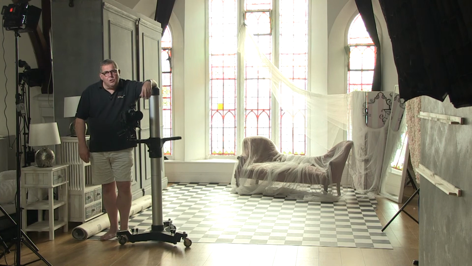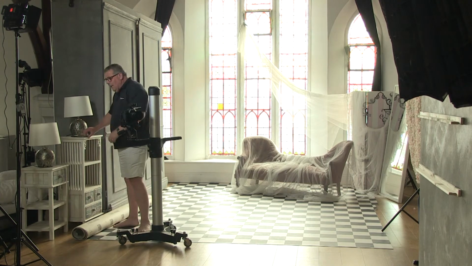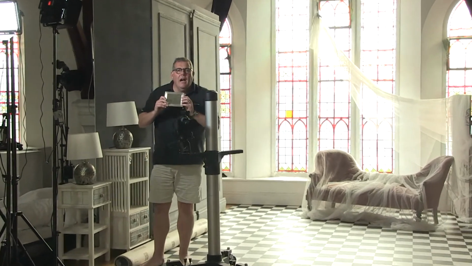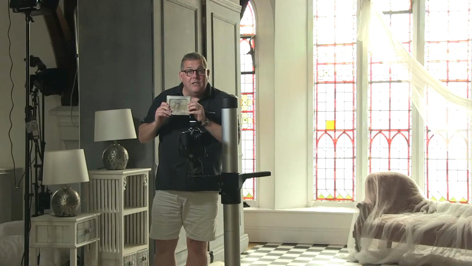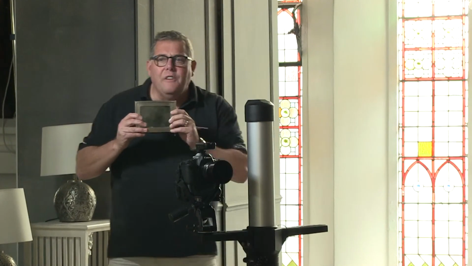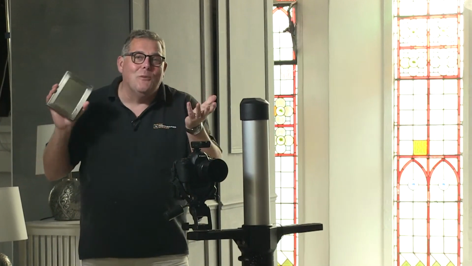Anyway, today we're talking about the amazing little mirror and how it can have an effect within your business of portrait photography, whether you're photographing food photography or, in this case, boudoir today.